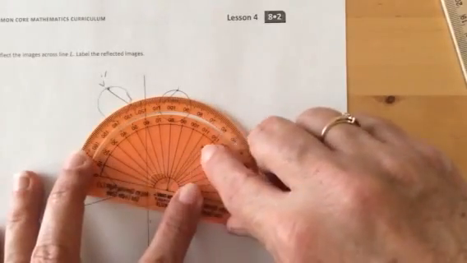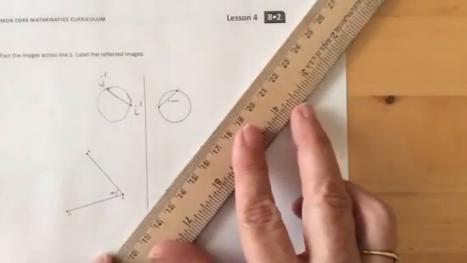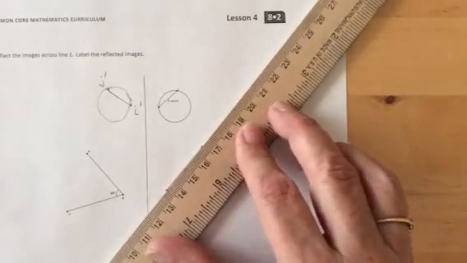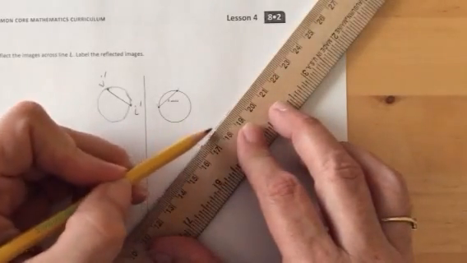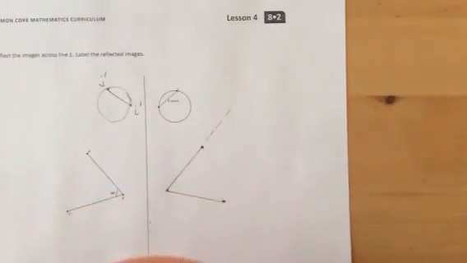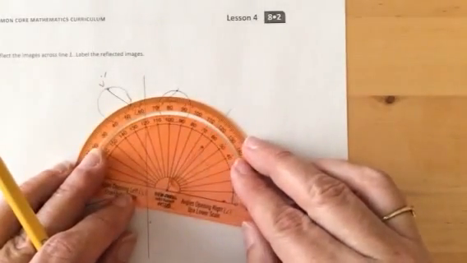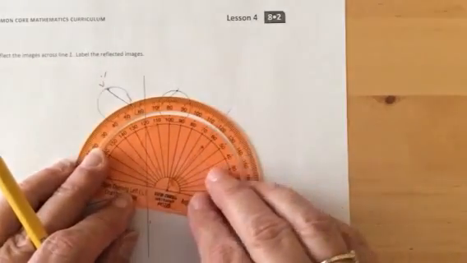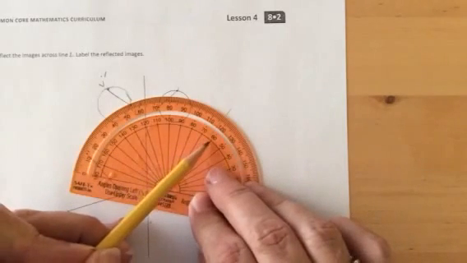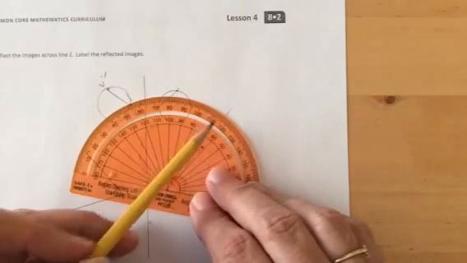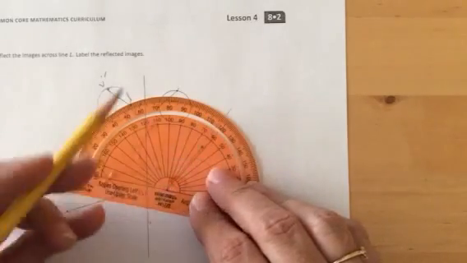It looks more like it's about, I'm going to extend it so I can use my protractor more efficiently. Okay. So I'm going to go ahead and use this. Let's see. All right, so it's between 60 and 70, but it looks like it's only about 64 degrees.